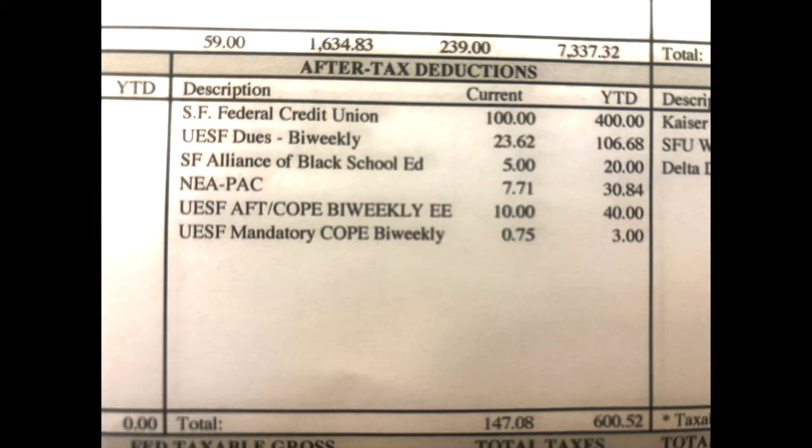The next is this person pays into the NEA PAC, which is the one for their political. So you can't take money, it goes right into political, so this person pays into that one. They also pay an extra, which is important, to the UESF COPE, which is our political. So they pay to a national political and a union political. And then the other one is the mandatory COPE biweekly. So they pay as a union member, they pay into the mandatory COPE.